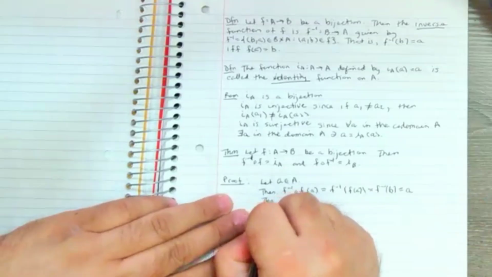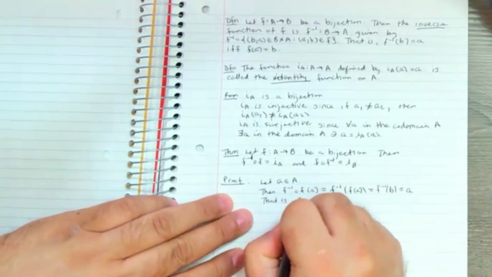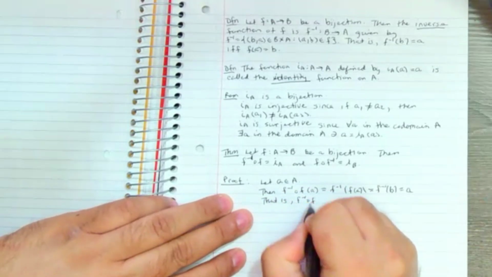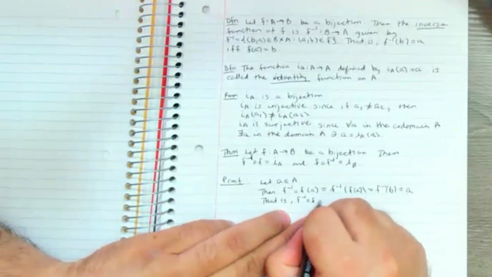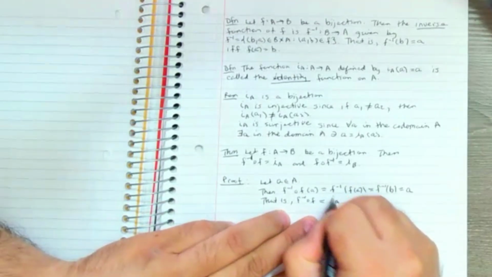That is, f inverse composed with f is the identity function on the set A.